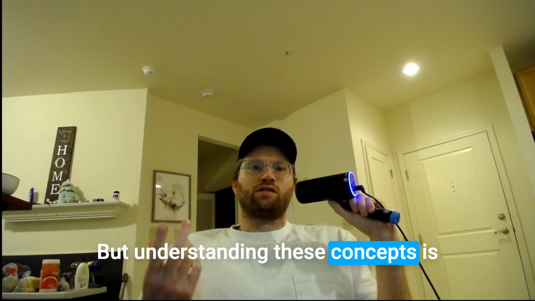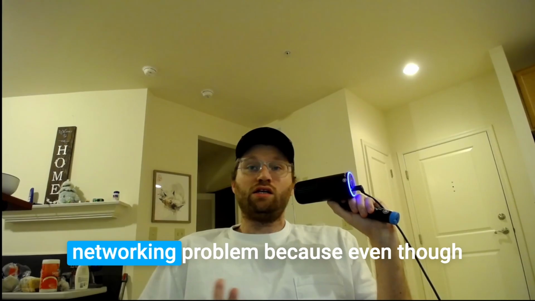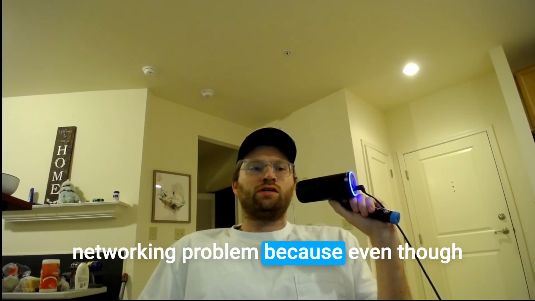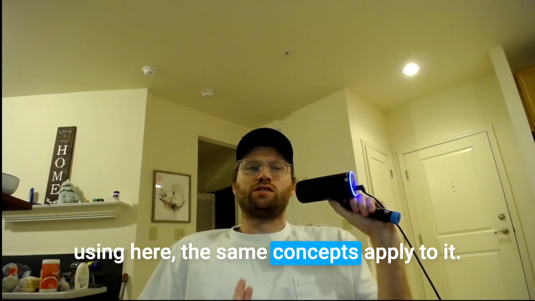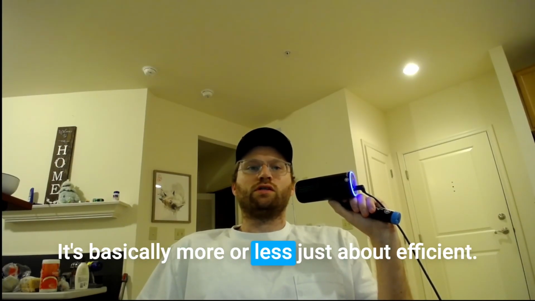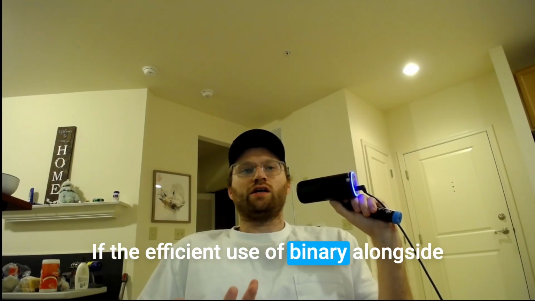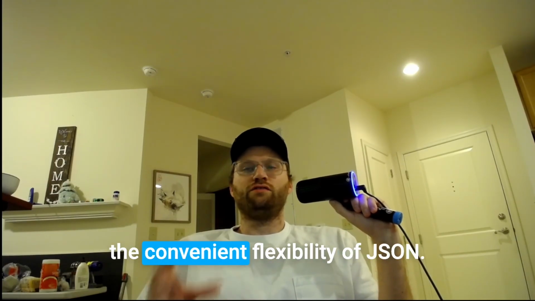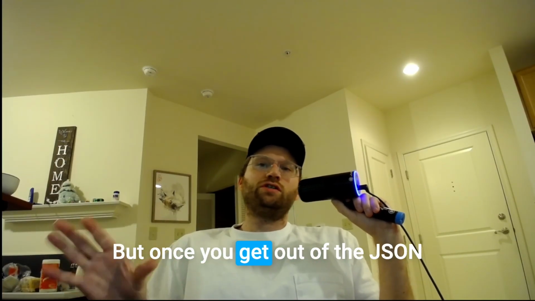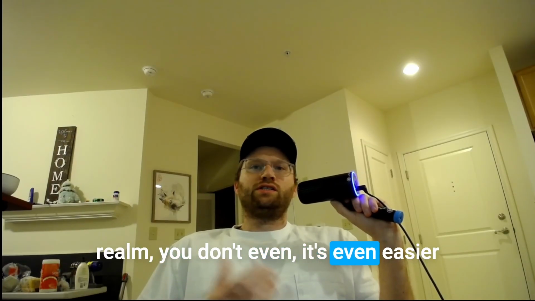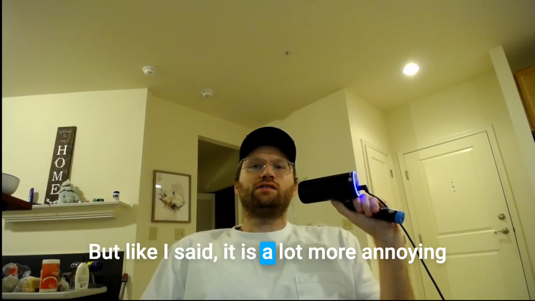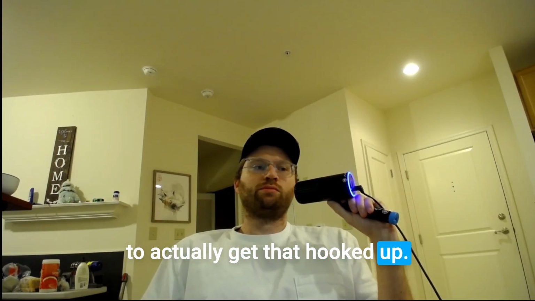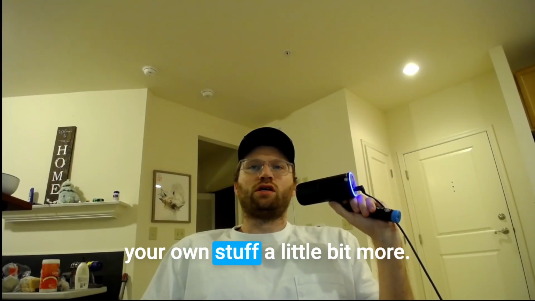But understanding these concepts is important to probably taking on any networking problem, because even though it might not resemble exactly the stuff I'm using here, the same concepts apply. It's basically just about the efficient use of binary alongside the convenient flexibility of JSON. But once you get out of the JSON realm, it's even easier because it's just straight binary. But like I said, it is a lot more annoying to actually get that hooked up because you've got to be rolling your own stuff a little bit more.